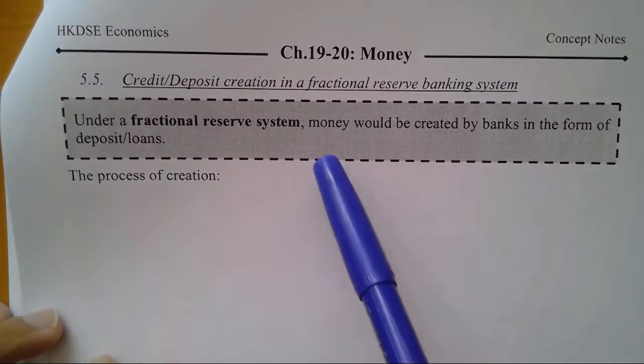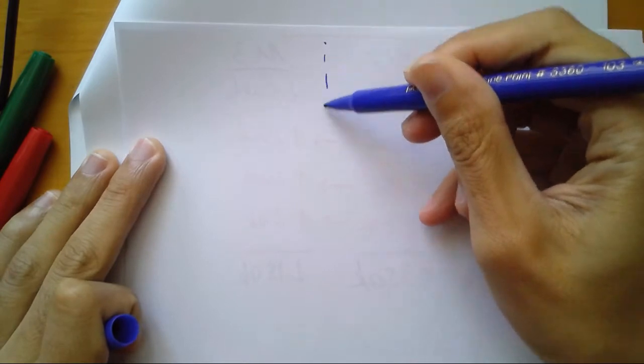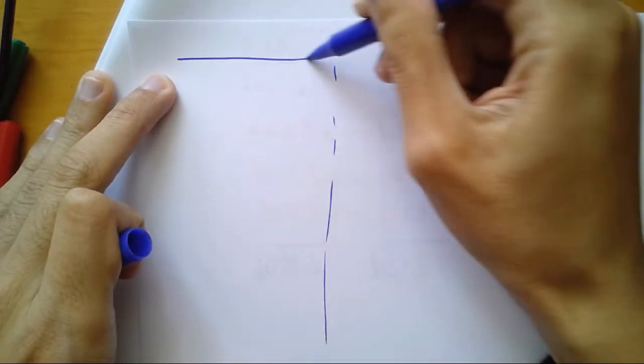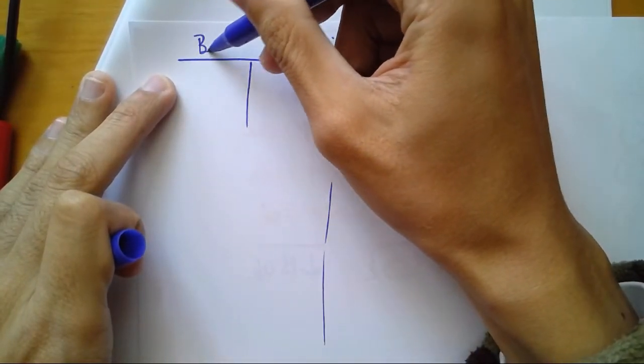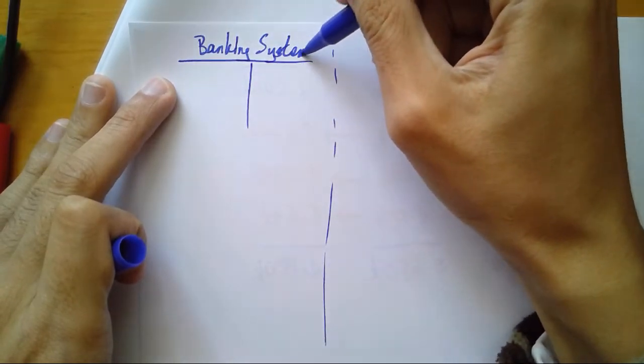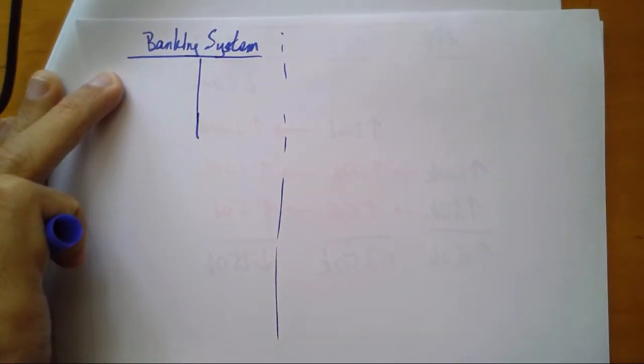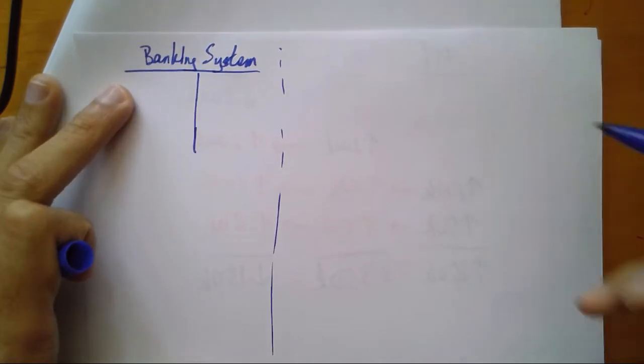Before we look at the definitions, let's look at what's actually going on. Let's do it this way: we separate our story into two parts. Here we have the whole banking system. We're talking about the whole system, okay? Banking system. Here we separate bank A, bank B, bank C, different banks. Now the story begins.